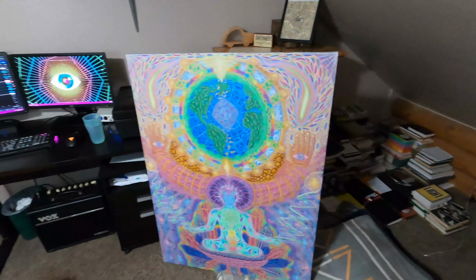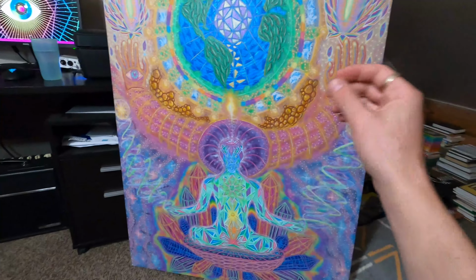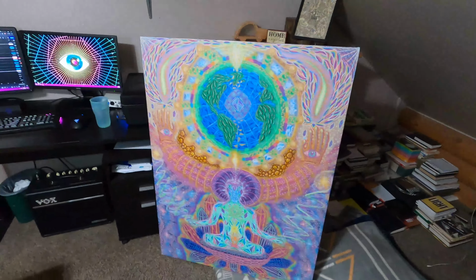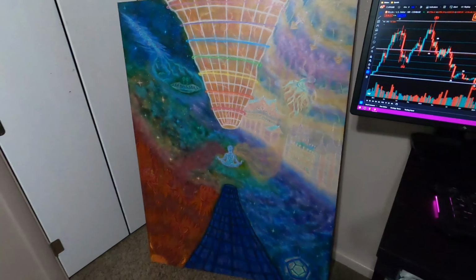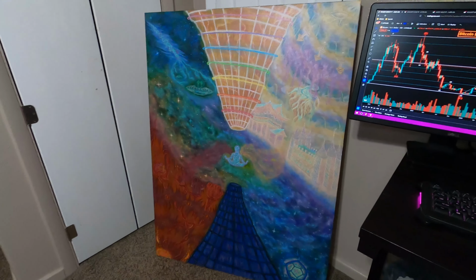Oh, so just real quickly, you can just see here that this is the earth. This is a person meditating. You've got crystals around him. These really cool hands coming out, beautiful colors. Super cool piece of art. And this is the other one that he did for me. He actually did quite a few for me, but this is another one that he did for me.